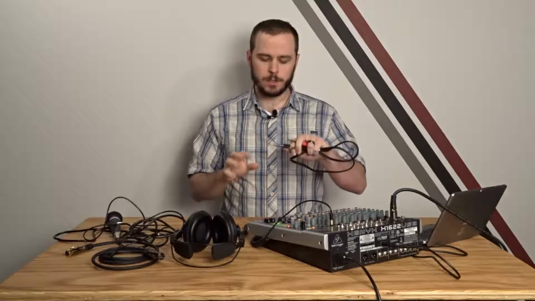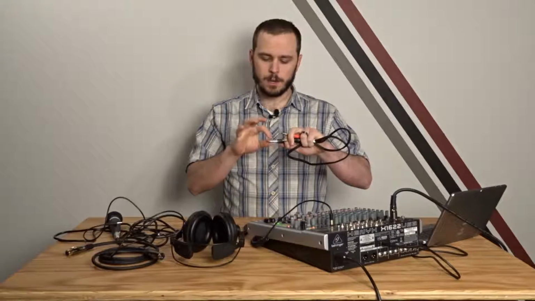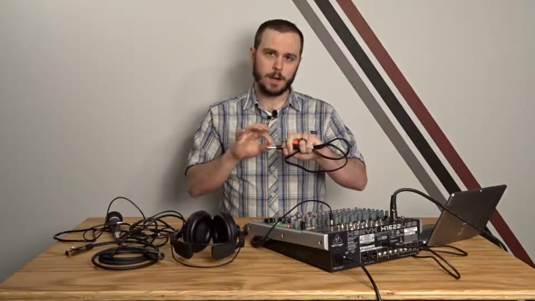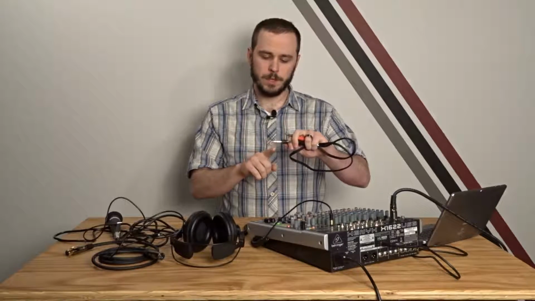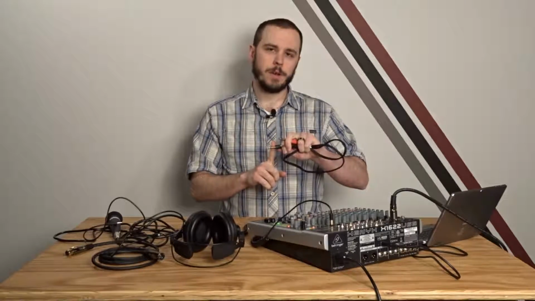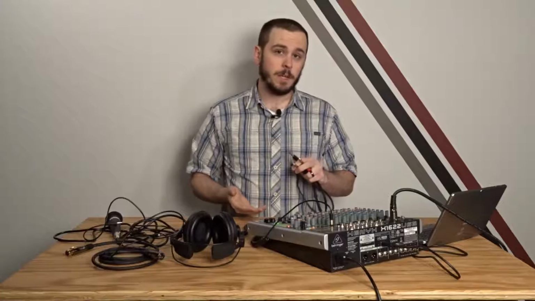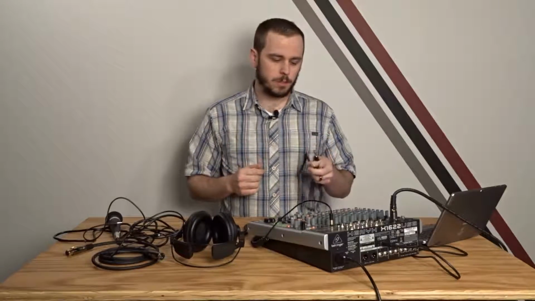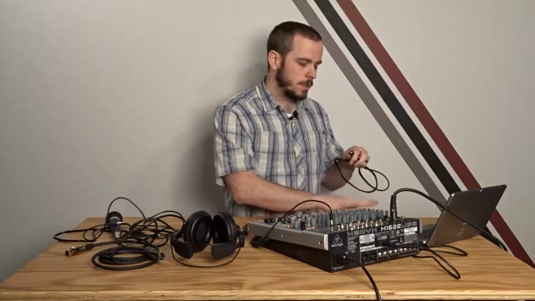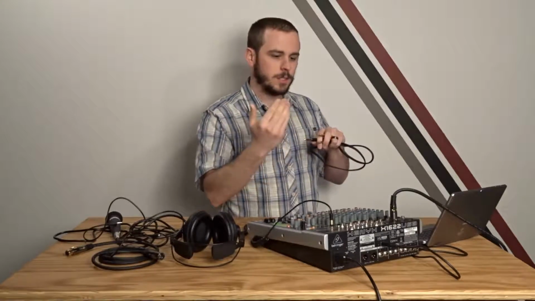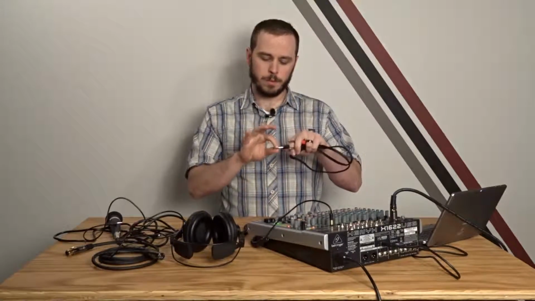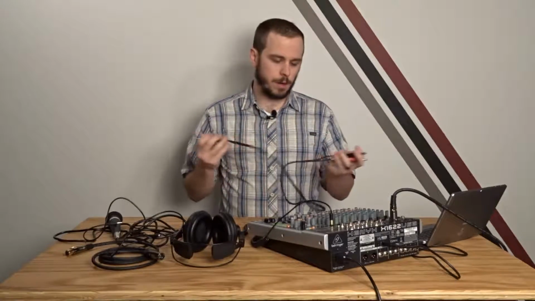So on an insert, instead of it being hot, cold, and ground, or hot, hot, and ground, you are actually sending with the tip, receiving a signal back with the ring, and grounding with the ground. This is very different than any other plug on the mixer. So what was happening when we were sending signal from our phone, we were trying to send something into the thing that was trying to send from the mixer. We were sending something on the receive ring, which was the right channel, and we had our ground.